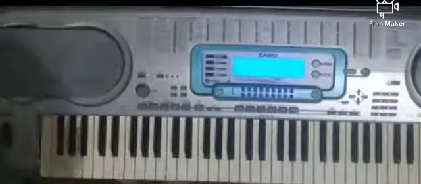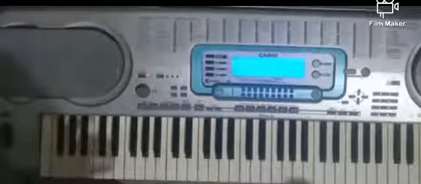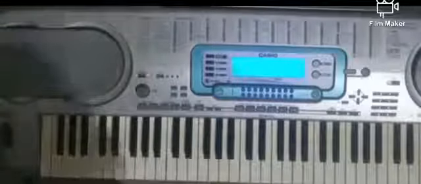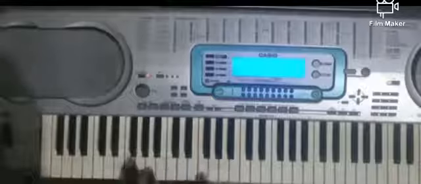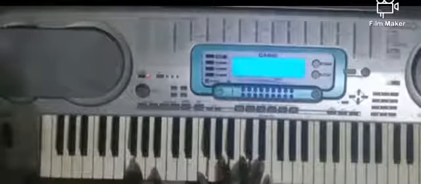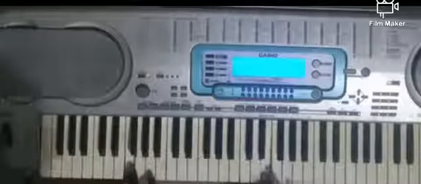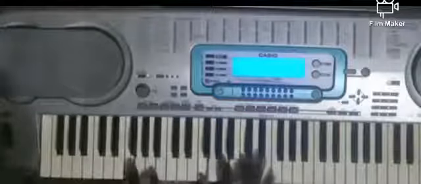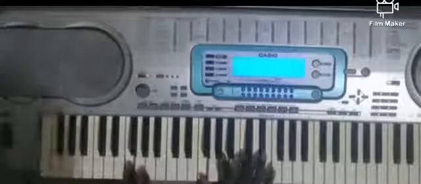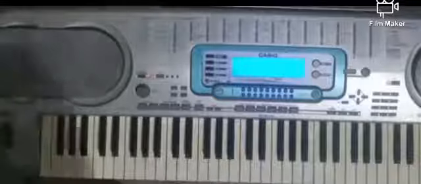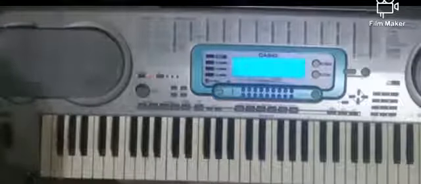A dominant seventh chord is just to flatten the 7th note on your major scale. Now, we are on F, and we have our major scale. This is the 7th note, so just to flatten it. So we are on F. If we add this, this is F dominant 7th. So how do we apply this?